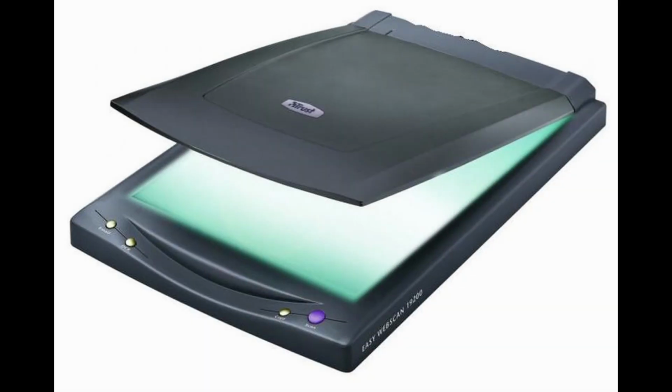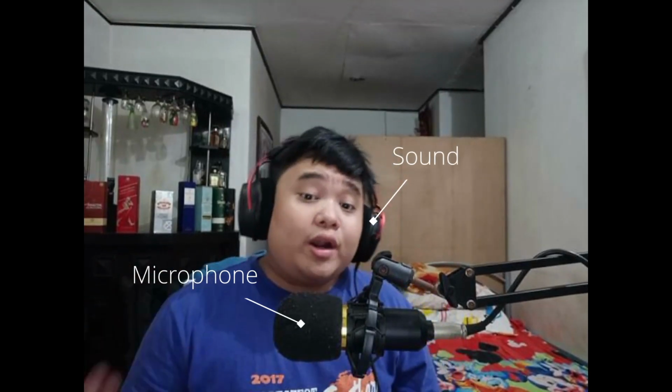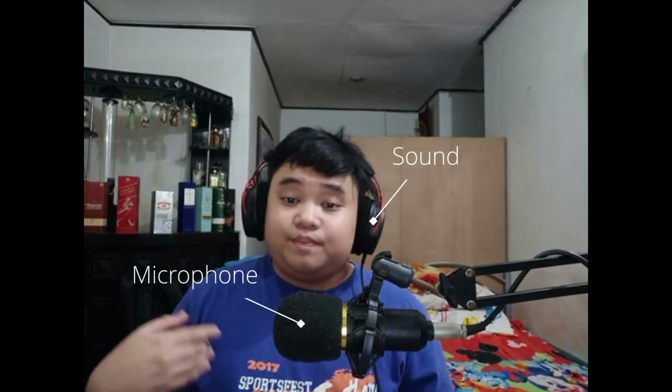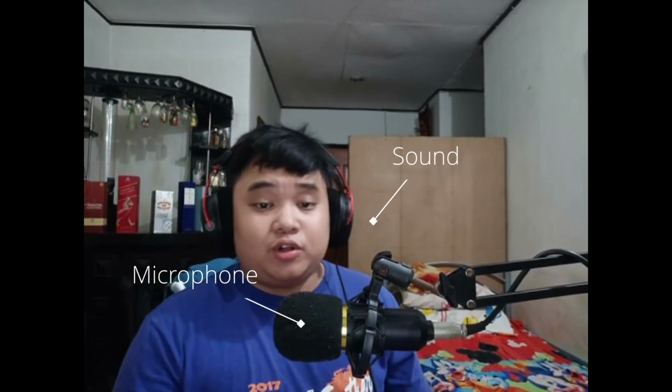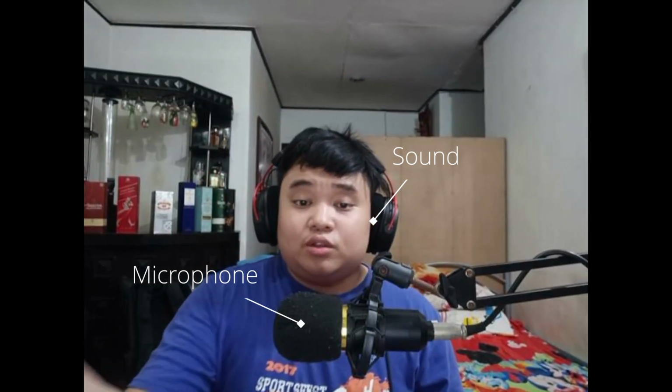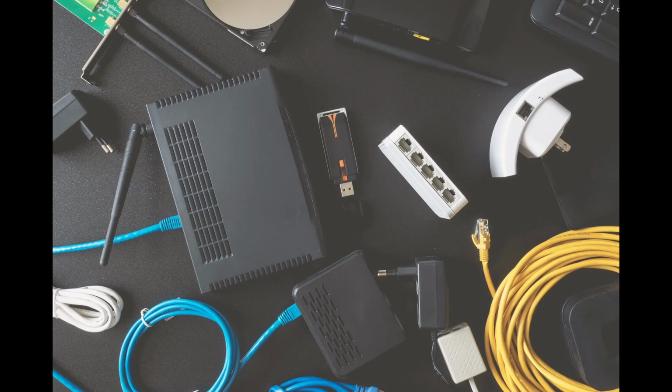Now we have the scanner, which is also an input with a medium data rate, a microphone, which is also an input which has a low to medium data rate, which depends on what kind of microphone you have. We also have the sound, which is an input and an output, where sound from the microphone goes into the computer, and sound from the computer goes outside using speakers. We also have the USB, which is also an input and an output, a network, which is an input and an output with a high to very high data rate.